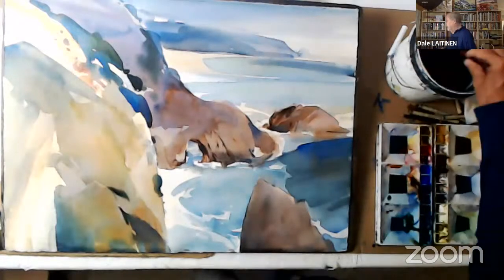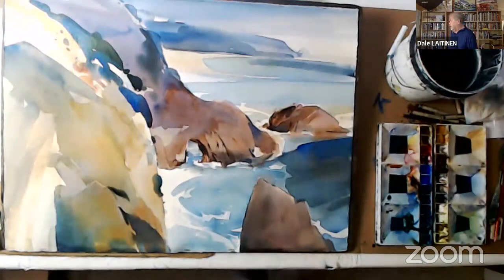It's a little bit more on that distant headland there, just to bring it up a little bit in value.